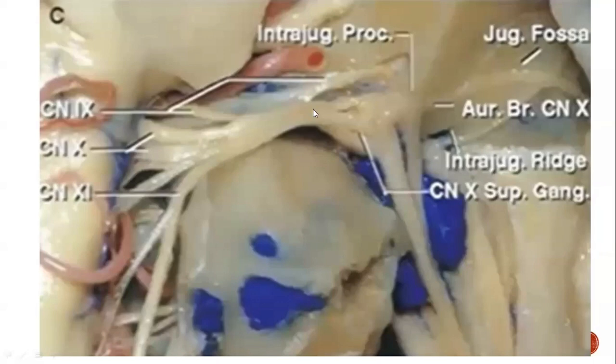This is again a similar picture. In this picture, we can again appreciate the cranial nerve 9, which is traversing here. Then we have cranial nerves 10 and 11 going into the jugular foramen. This is the auricular branch of the cranial nerve 10, which enters the groove present here in the mastoid canaliculus. And this is the sigmoid part of the jugular foramen.